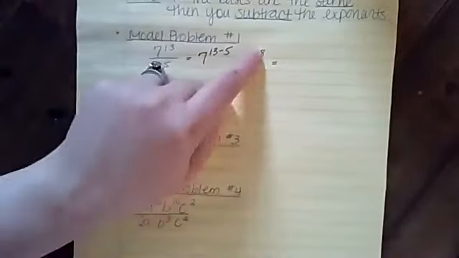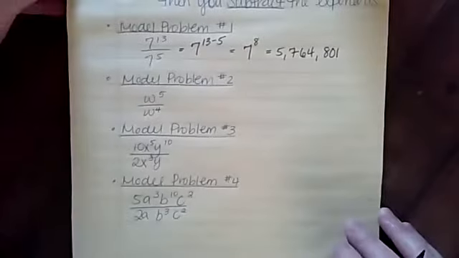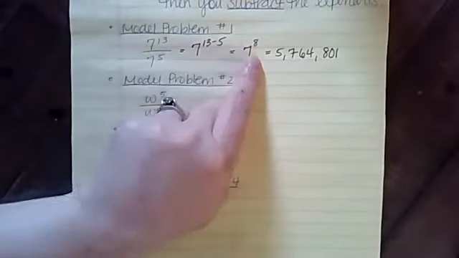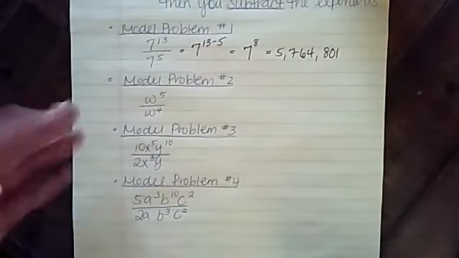I believe I wrote the answer somewhere right here. You should have gotten this: 5,764,801. Sorry about that. So only when it's a number for a base with an exponent would you simplify it. For the rest of these examples, that doesn't happen.